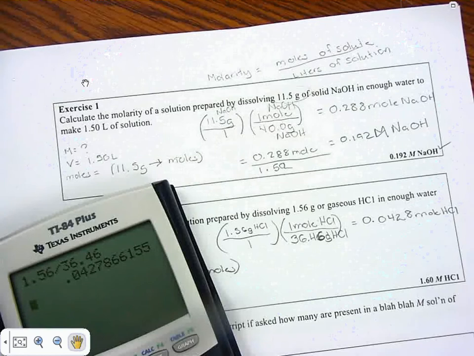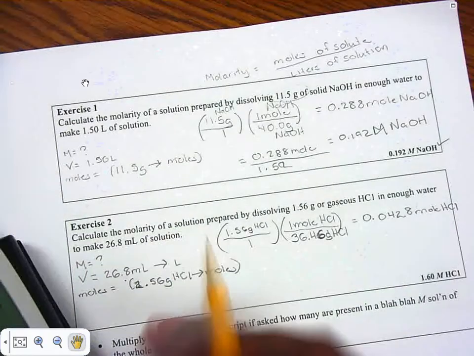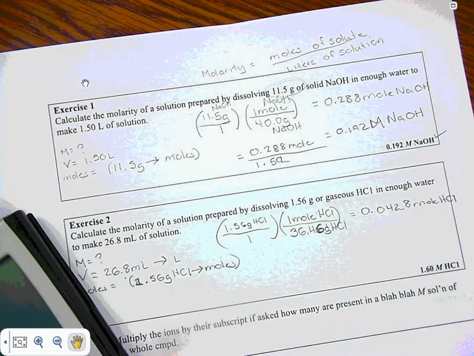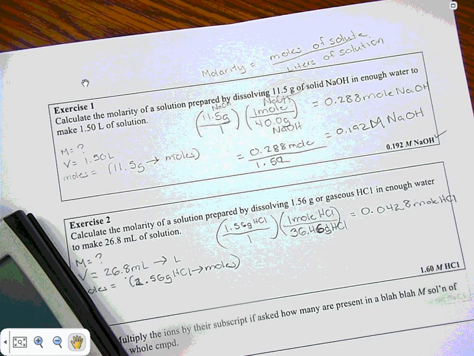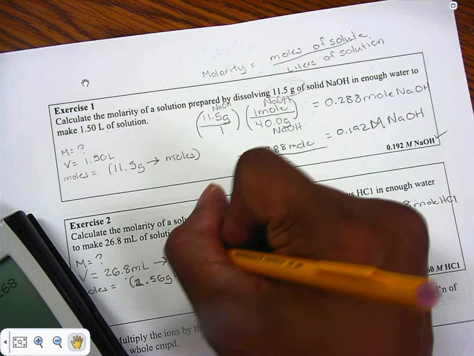I'm going to need to divide that by my volume, but remember my volume must be converted to liters. Now to convert 26.8 milliliters to liters, I simply divide 26.8 by 1,000, which ends up being 0.0268 liters.